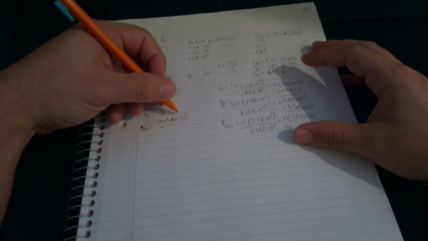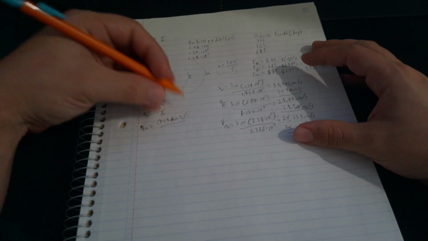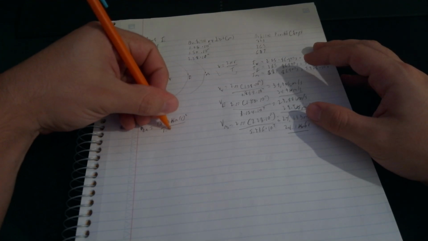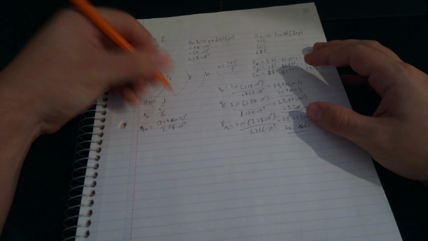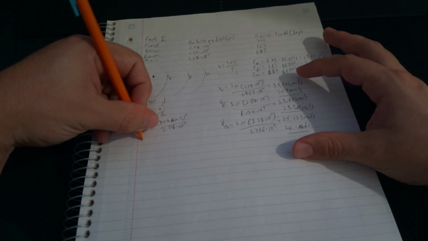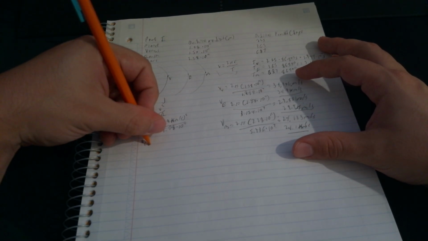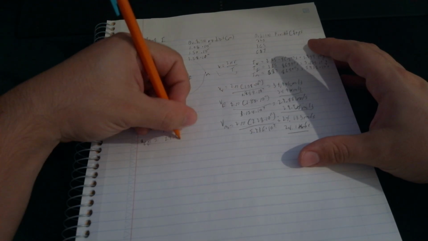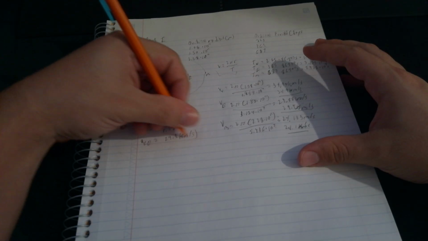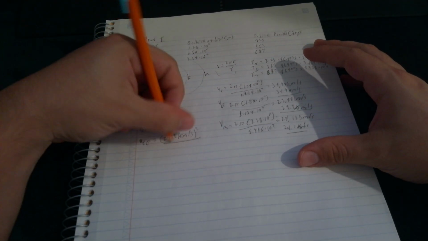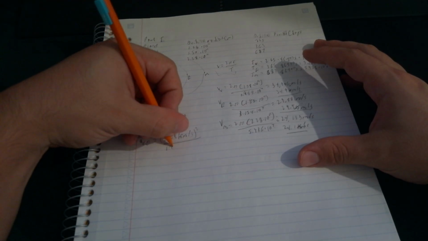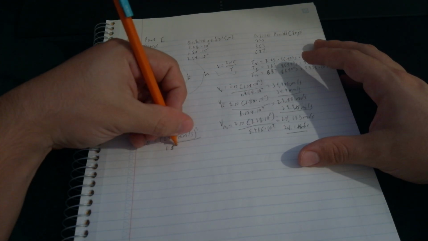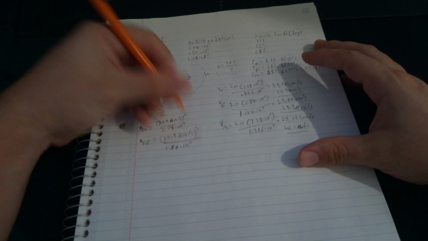And then 34.9 kilometers per second squared, all over our radius, which is 1.08 times 10 to the 11th. So then acceleration of Earth is equal to 29.9 kilometers per second squared over not 1.0, but 1.50 times 10 to the 11th.